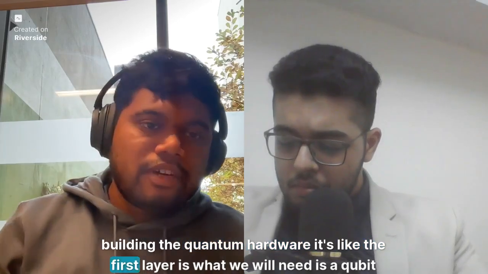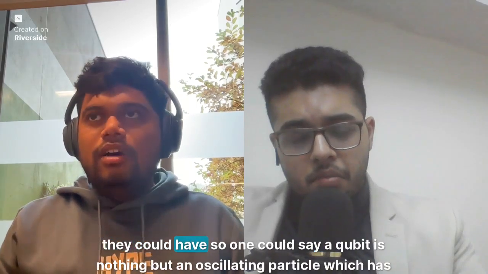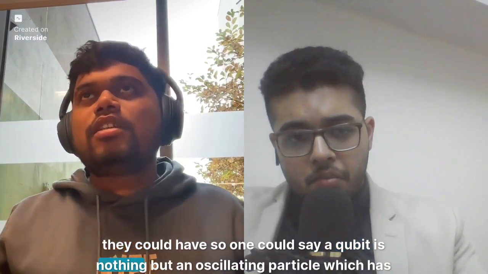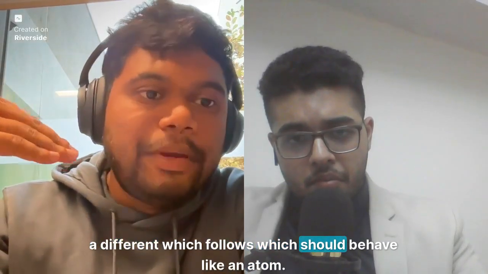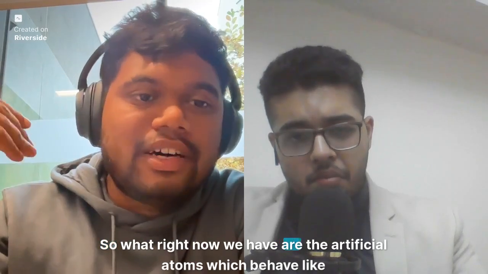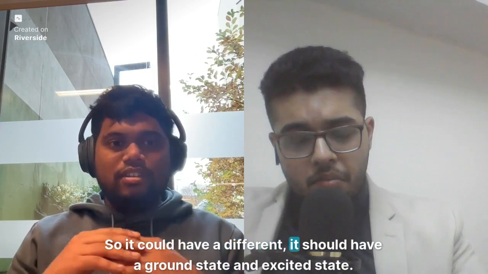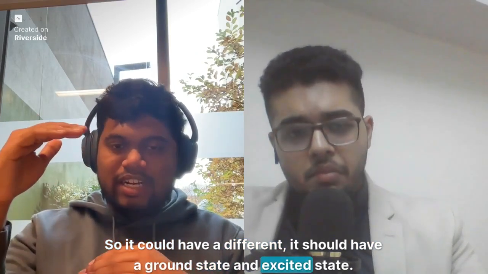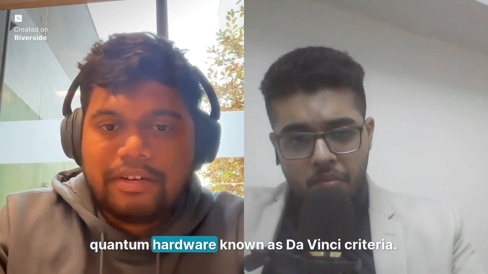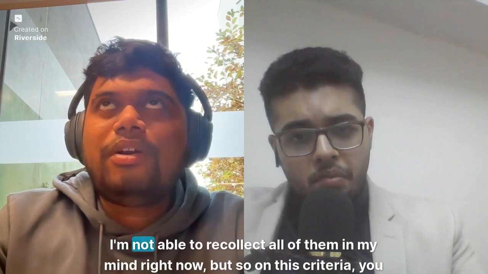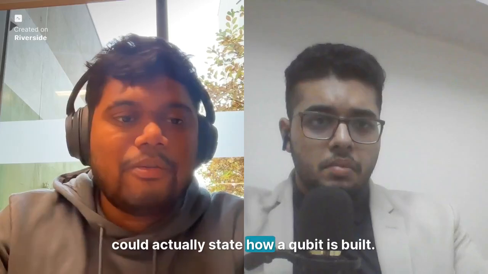So when we come to building quantum hardware, the first layer we will need is a qubit, an actual realization of a qubit. One could say a qubit is nothing but an oscillating particle which should behave like an atom. Right now we have artificial atoms, which should have a ground state and an excited state. There are six criteria for building such quantum hardware known as the DiVincenzo criteria. I'm not able to recollect all of them right now, but based on these criteria you could actually state how a qubit is built.